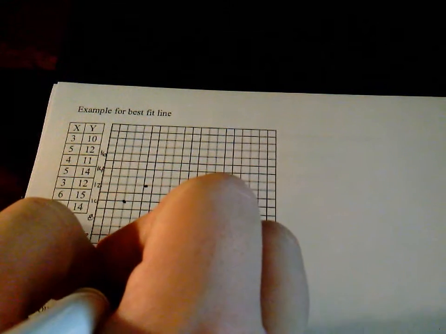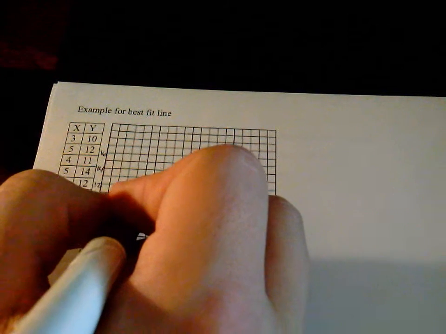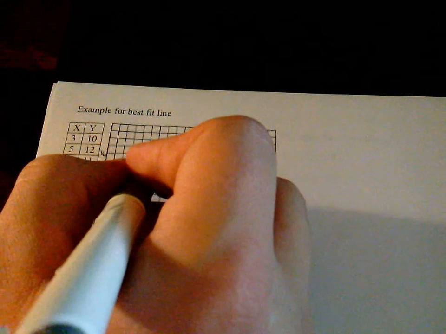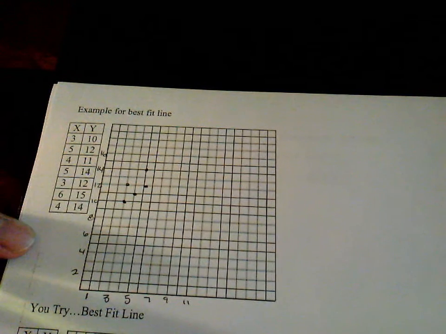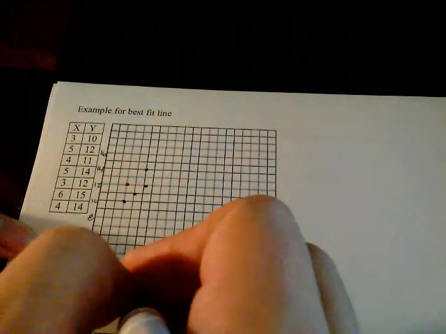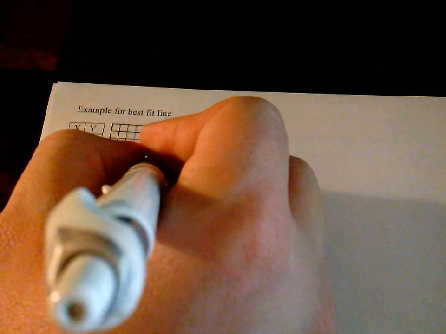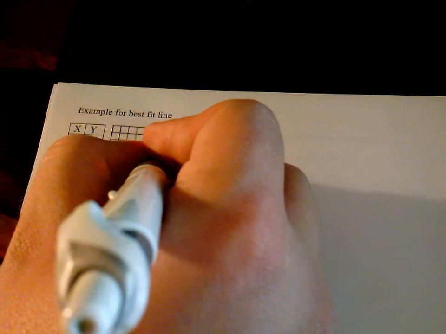Then it's going to be 4, 11, put a little point. 5, 14, put a little point. 3, 12, put a little point. 6, 15, put a little point, and then 4, 14.